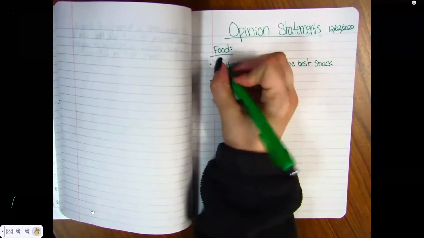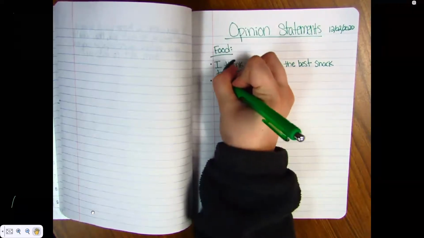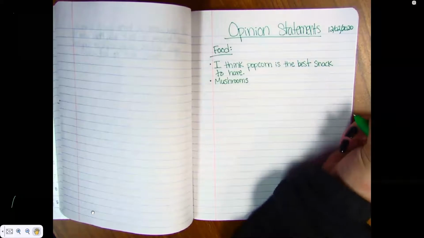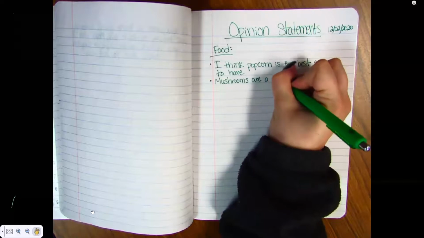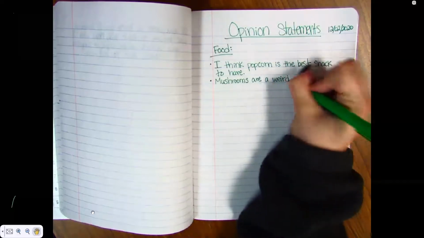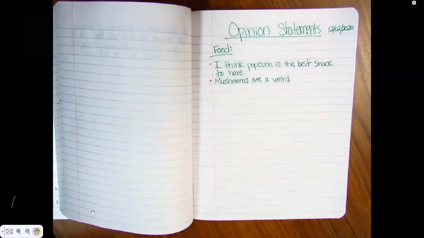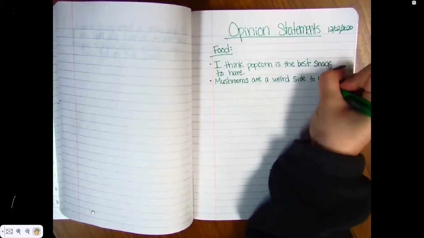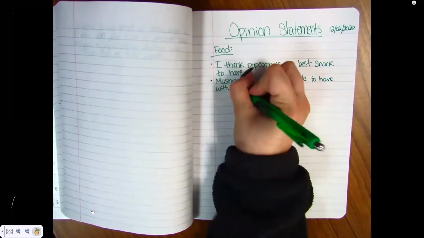So I could say, I'm trying to think of something I don't like. Could say mushrooms. I hate mushrooms are a weird, I'm going to say side to have with dinner.